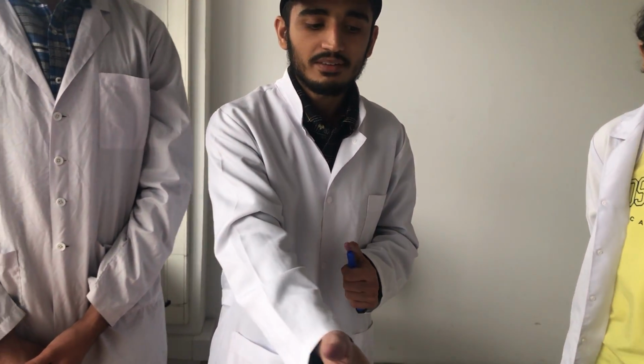Now I would like to explain the hypothesis. The hypothesis was given by Andrew Huxley and Roth in 1954. This hypothesis was the sliding filament model. What is the sliding filament model? The sliding filament model is that the thin filament slides past the thick filament and the muscle is contracted. Now I would like to explain the contraction of the muscle.